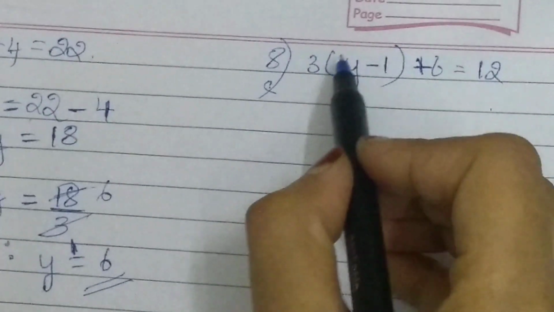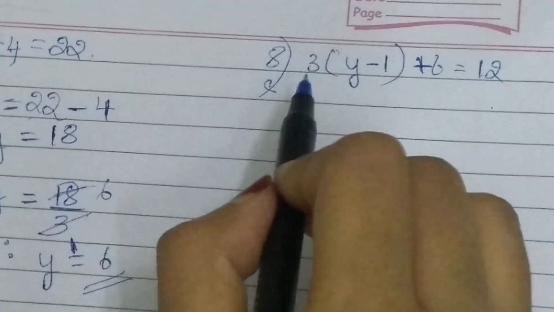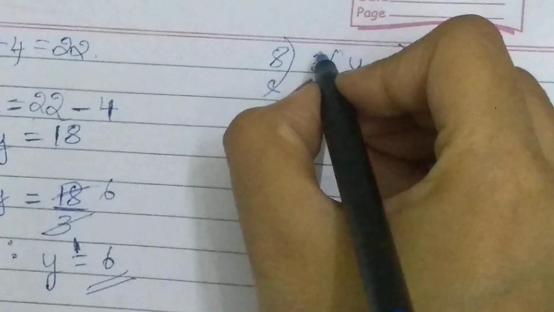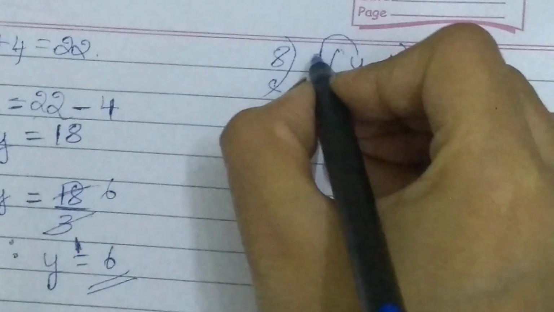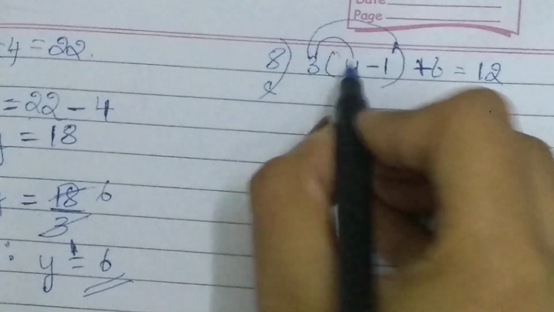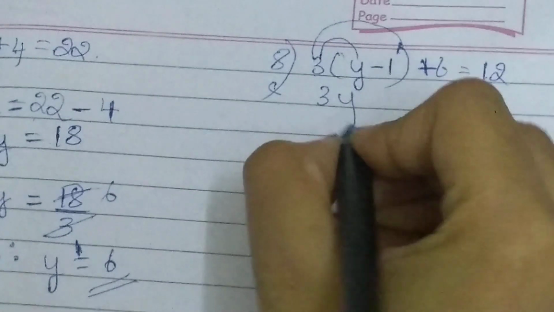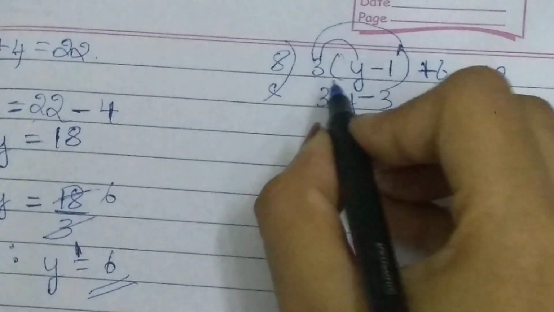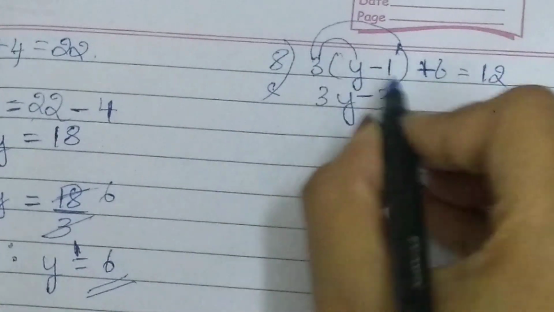This is the question. See, here you have a bracket. Now, bracket means what? Bracket is multiplication. So what will we do here? We'll multiply this with this, 3 into y and 3 into 1. That's all. 3 into y is 3y. Minus sign. 3 ones are 3. That's all. Now you solved the brackets.